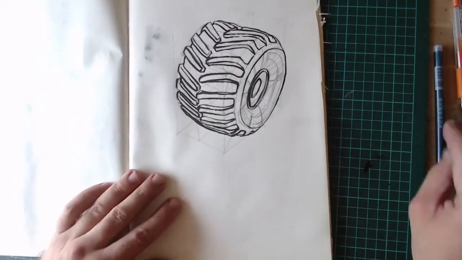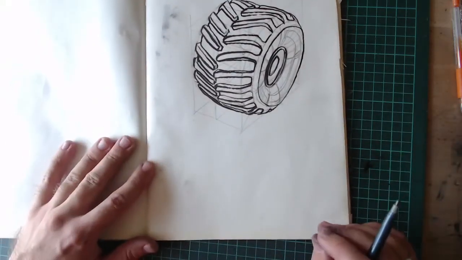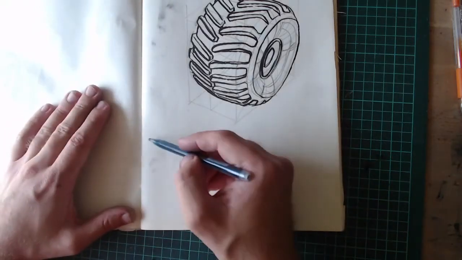So let's do something similar, but another type of wheel.